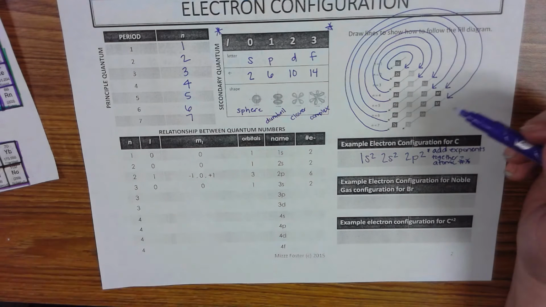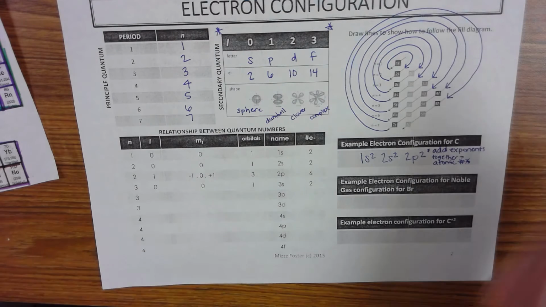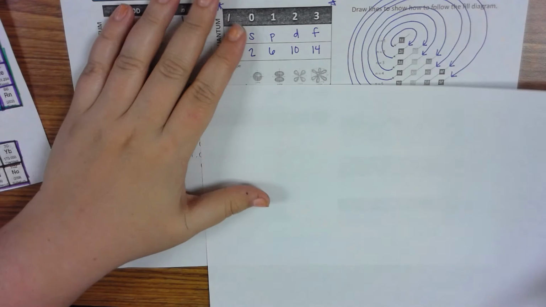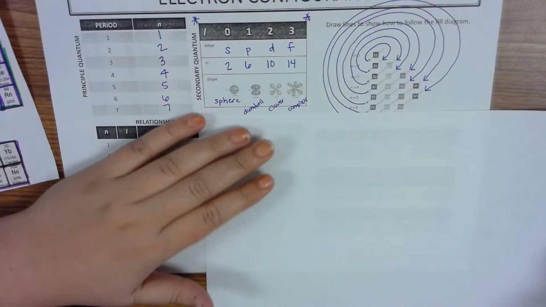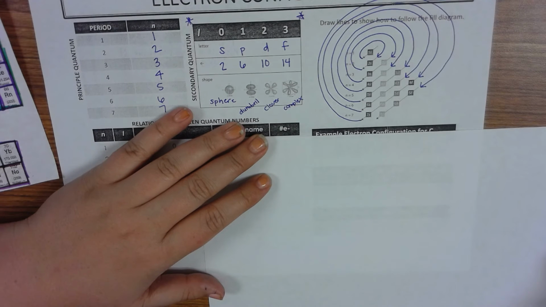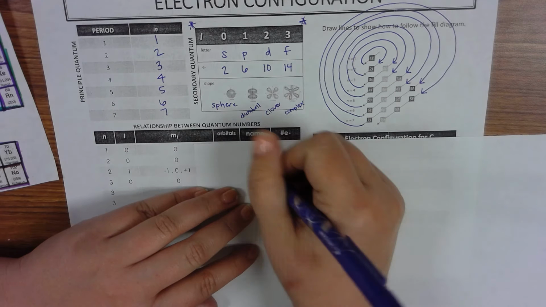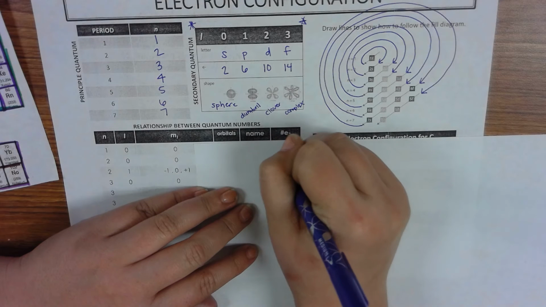So one way of doing this, now I'm going to use a separate sheet of paper, and we're going to take magnesium. I'm going to do magnesium as an example here. You don't have to do this anywhere on here unless you want to. If you want to, put it on white space. But let's check out magnesium.